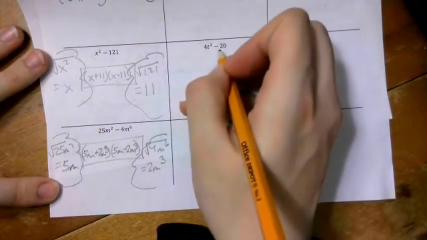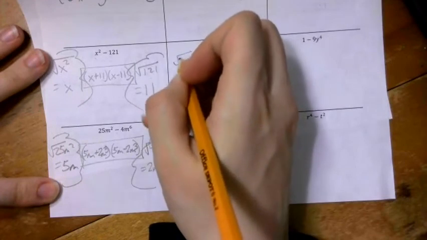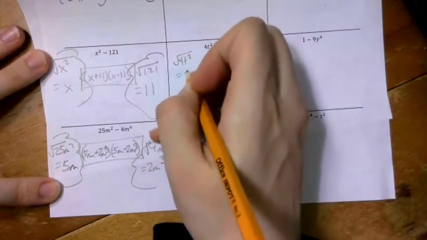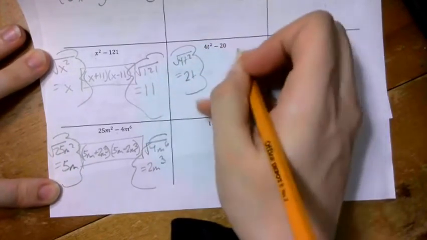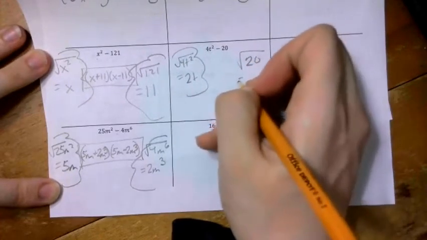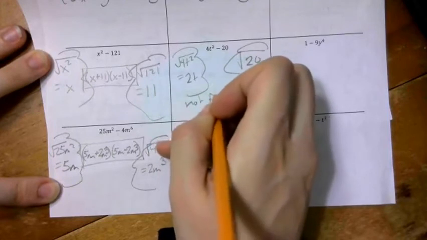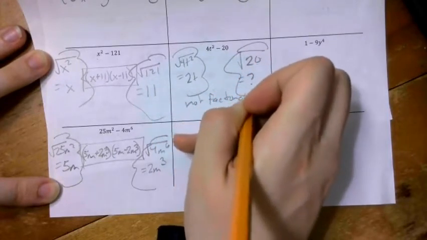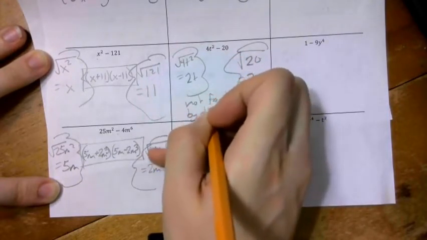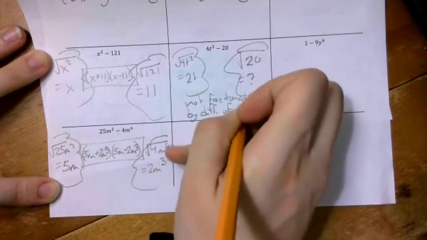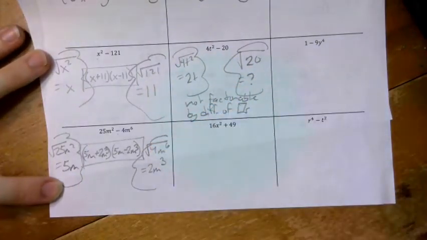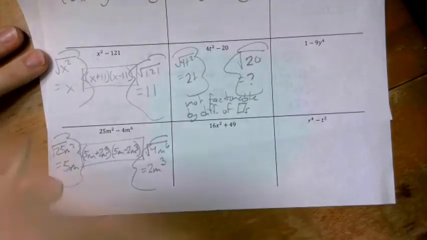All right, for this one, we can take the square root of 4t squared. We get 2t, but we cannot easily take the square root of 20. So this one is not factorable by the difference of squares. Again, we'll get to how we can factor it, but we can't factor it this way.